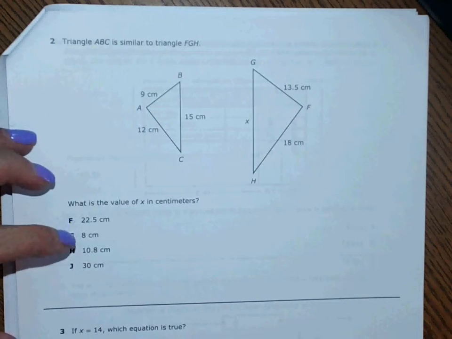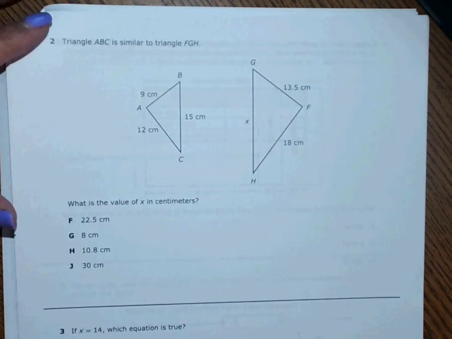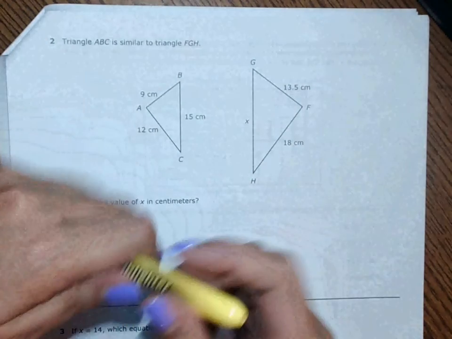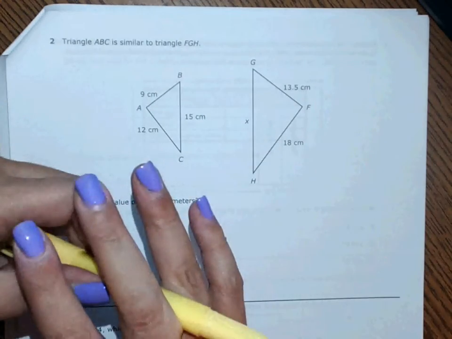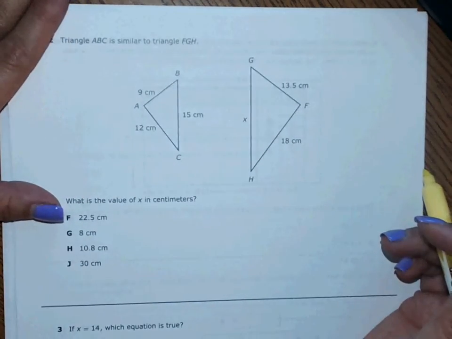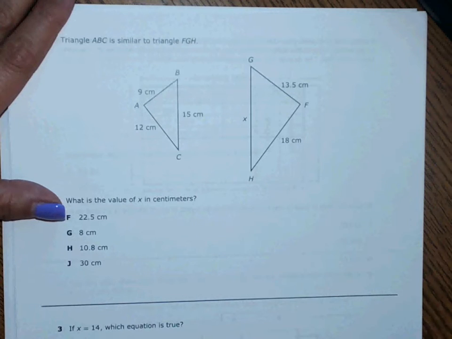Okay, take a look at this. This is number 2 on the STAAR Ready exam. It's a good idea to have a highlighter. They will give you one for testing time. It says triangle ABC is similar to triangle FGH. First thing you want to do is make sure that you stack the names of your shapes here.